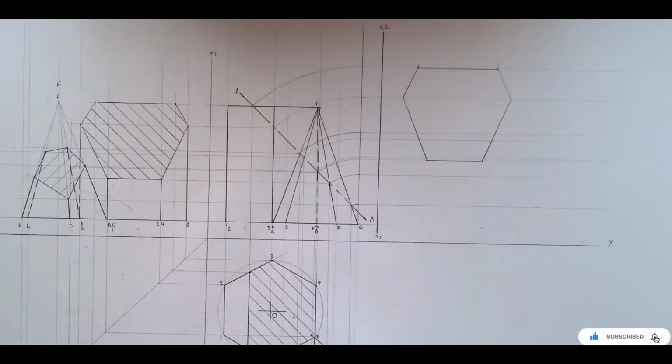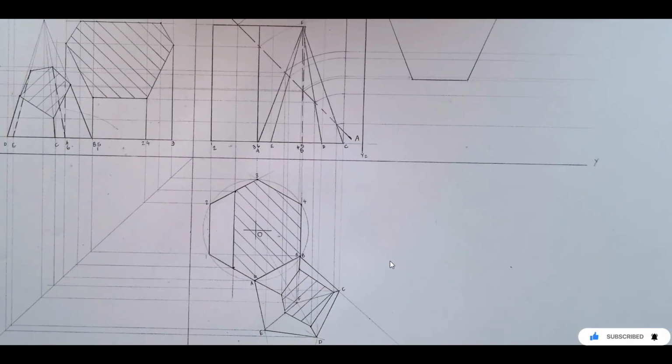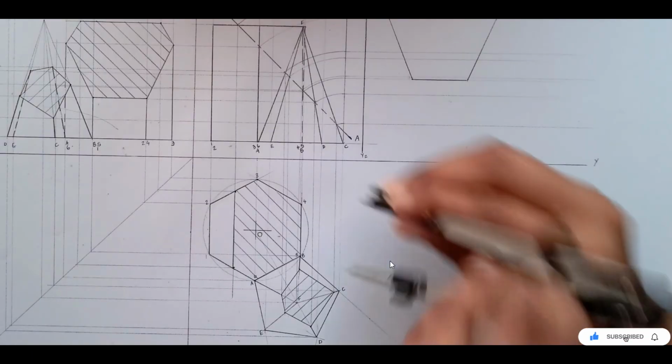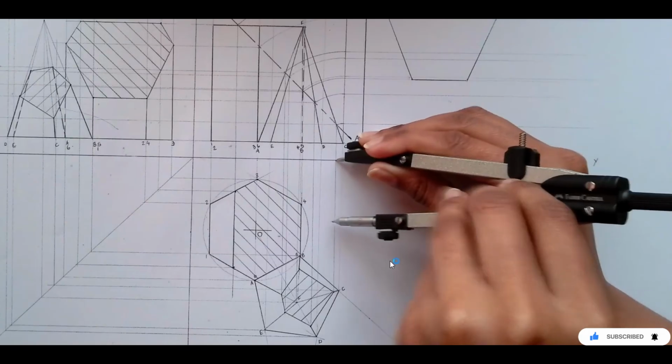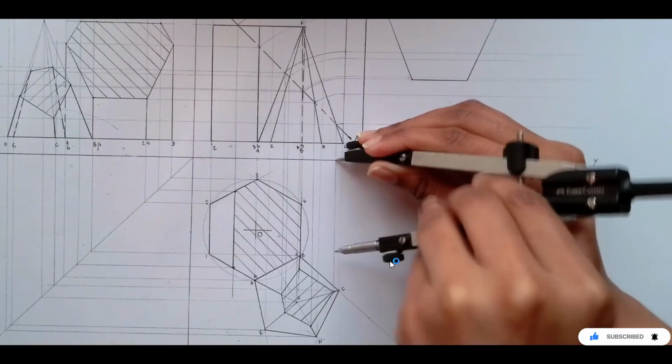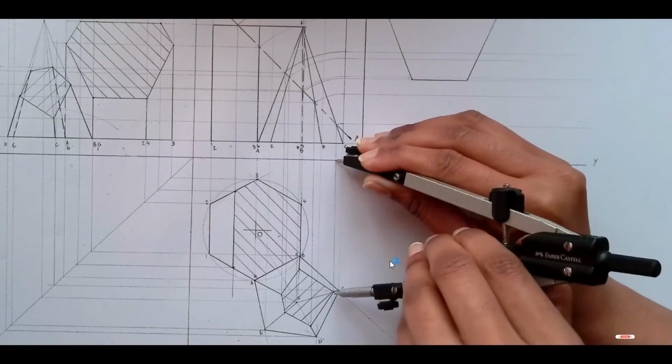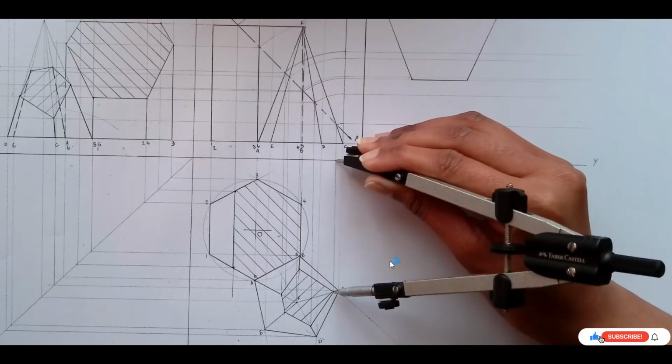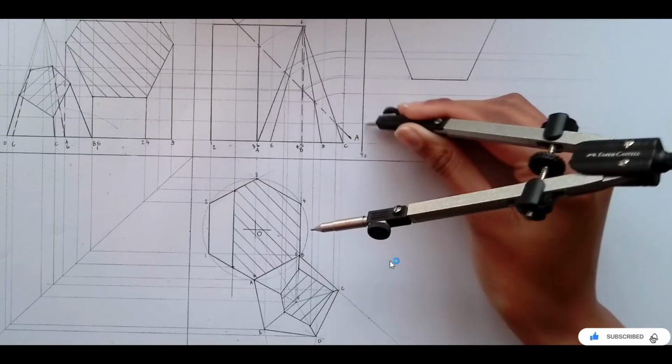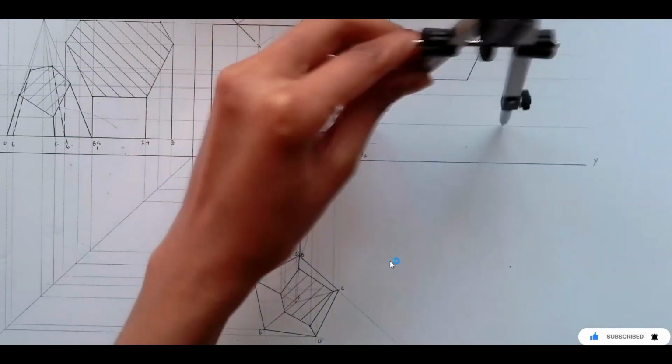Now we're going to move on to the pyramid. Same thing that we've been doing. We'll start with C. To open that distance. So this is our distance, this is our line. Place it there.